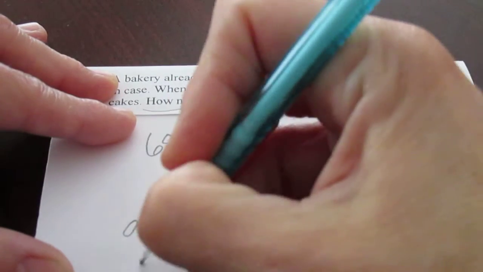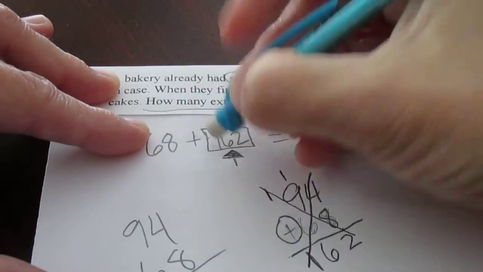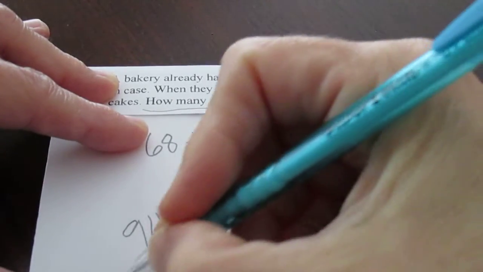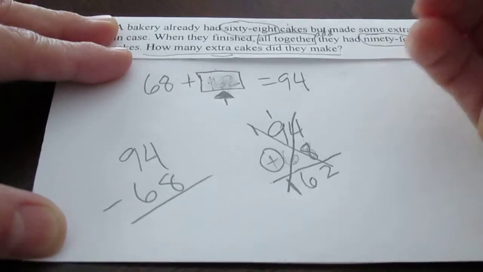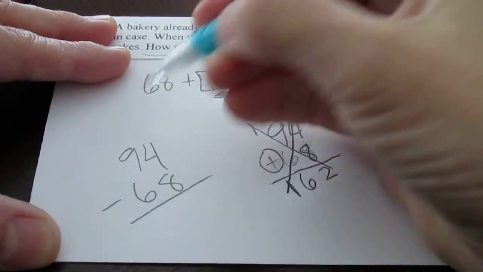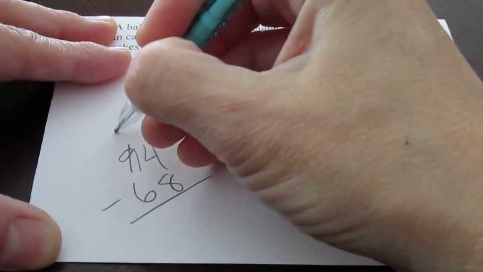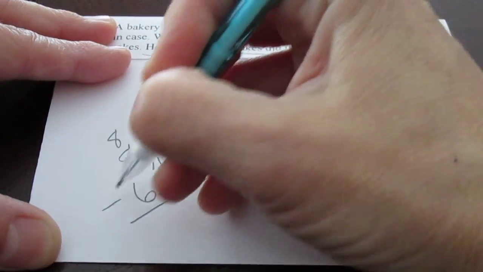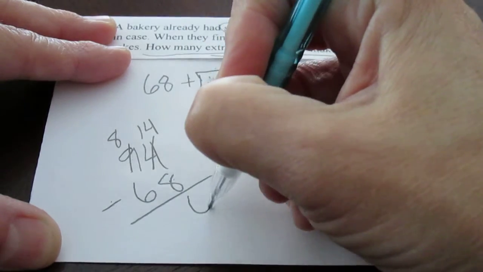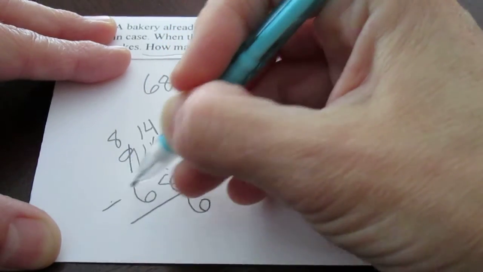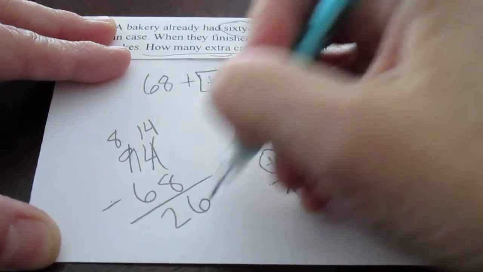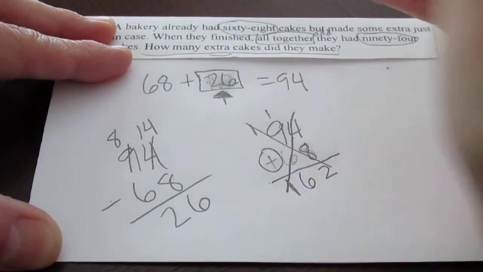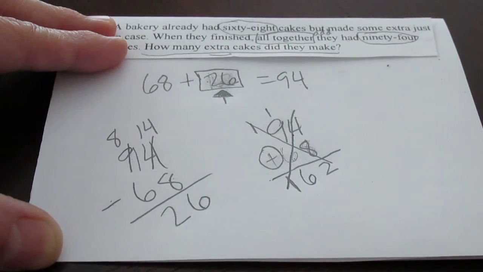94, take away 68. 4, take away 8. We can't do that. We have to regroup. The 9 becomes an 8, and the 4 becomes 14. 14 take away 8 is 6, and 8 take away 6 is 2. Put the 26 in the box, and I think to myself, does that make sense?